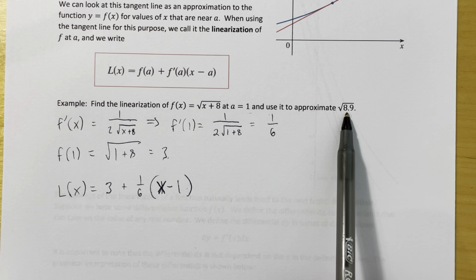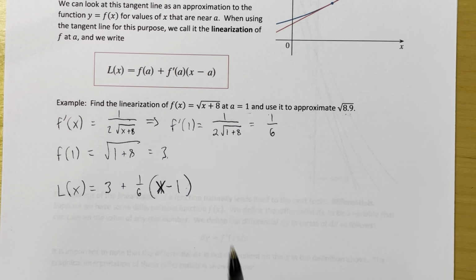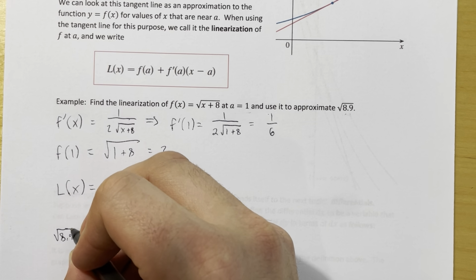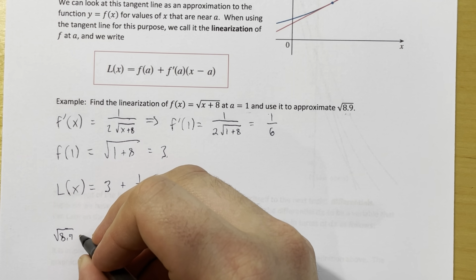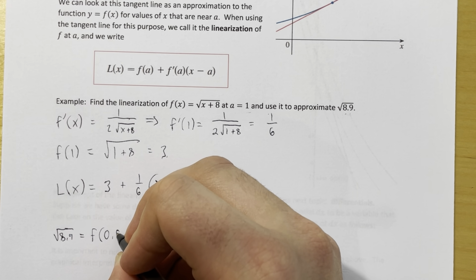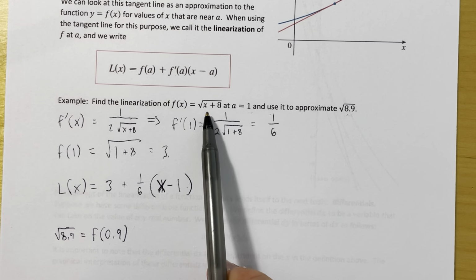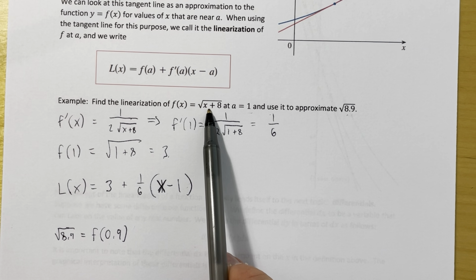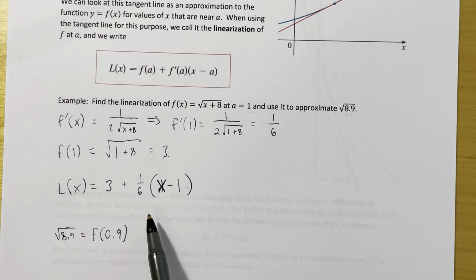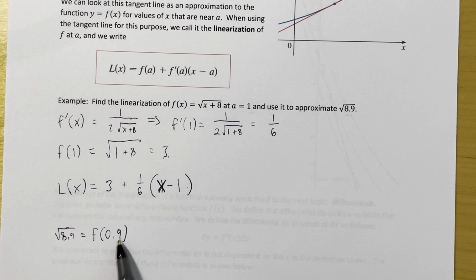Well, before we do that, let's relate the square root of 8.9 back to this function. Notice that the square root of 8.9 is equal to f of 0.9. And the reason I know that is because if I plug in 0.9 right here, then that's 0.9 plus 8, which is 8.9, and then I take a square root. So I'm going to think of the square root of 8.9 as f of 0.9.